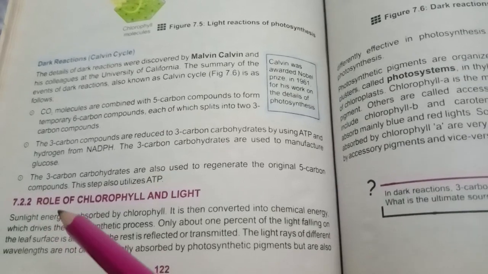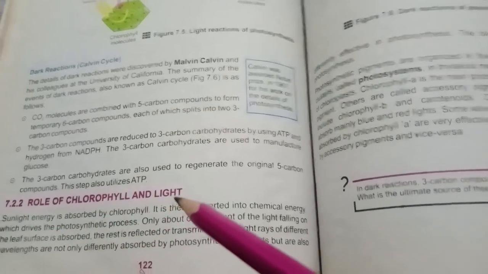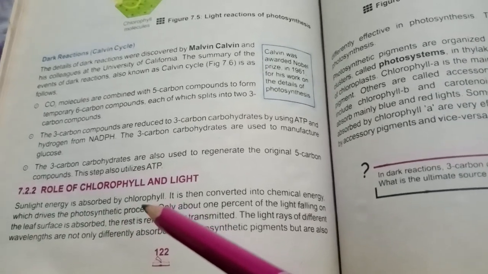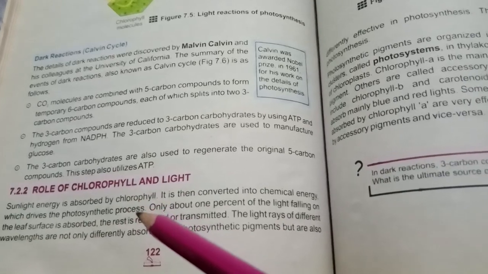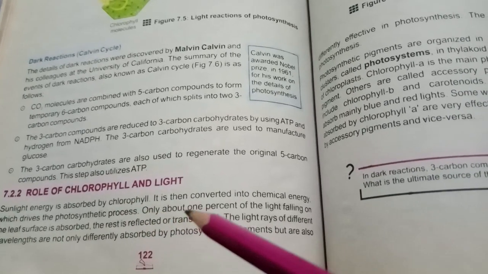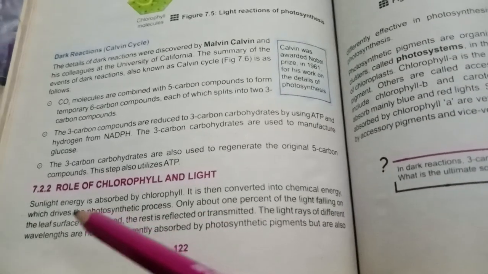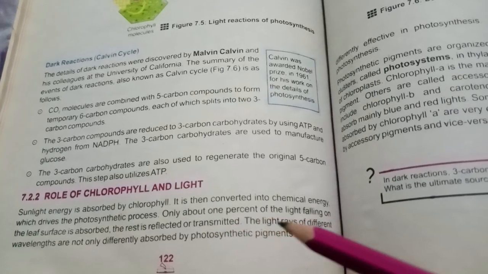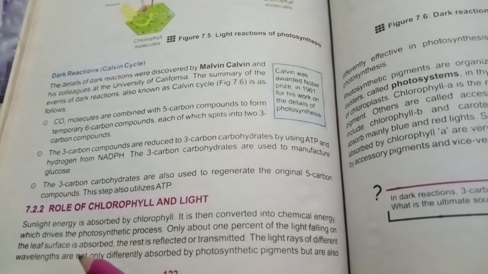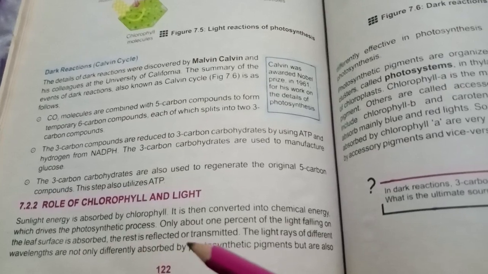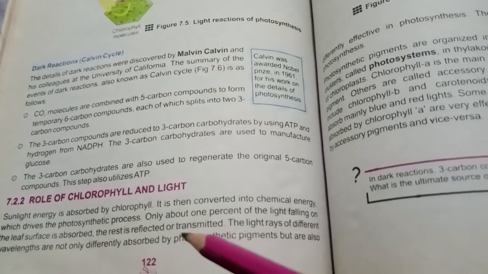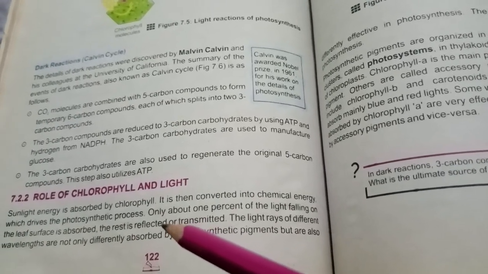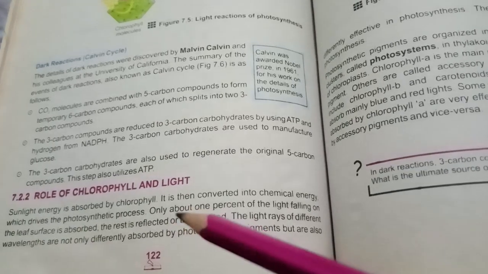So now the role of chlorophyll and light in plants. Sunlight energy is absorbed by the chlorophyll. Chlorophyll has pigments that absorb the energy of sunlight. It is then converted into chemical energy which drives the photosynthetic process. Only about 1% of the light falling on the leaf surface is absorbed; the rest is reflected and transmitted into the air. It means that a very small amount of energy is used in the light reaction in the process of photosynthesis.